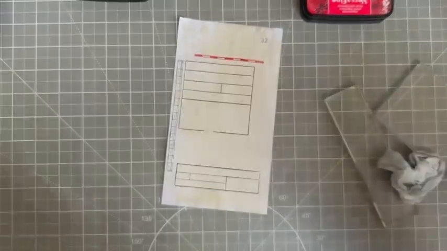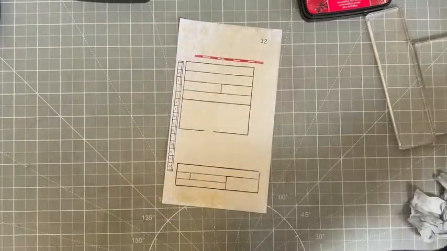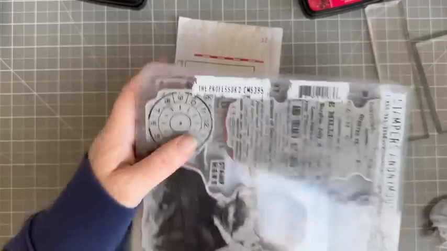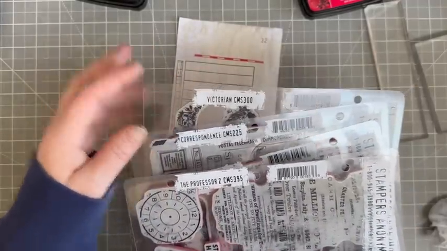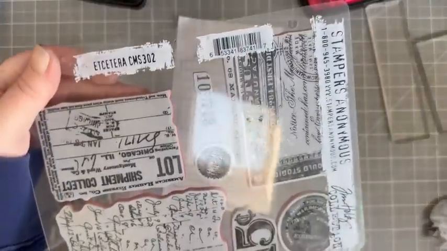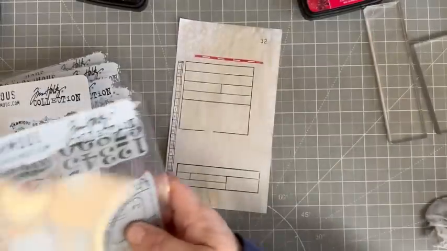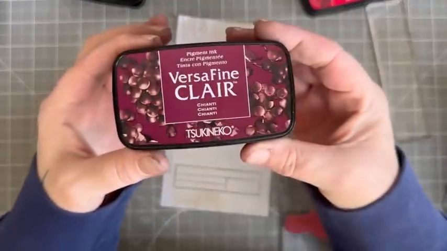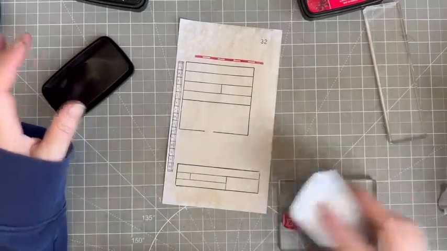Now we're going to add the other bits on as well. So I've got a few stamp sets I'm going to use here. I've got the Professor 2, On the Farm, Documented, Correspondence, and Victorian. Also going to use Etc. and Dapper. So Dapper is the one that I'm going to put up there. I'm going to do that in Canty, which is a lovely dark red.